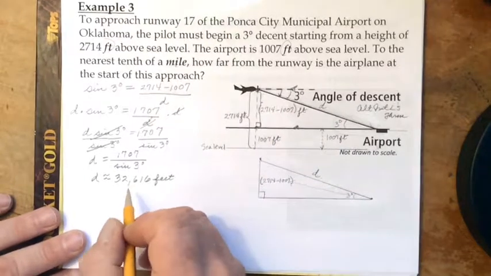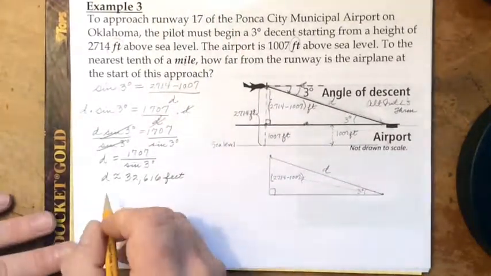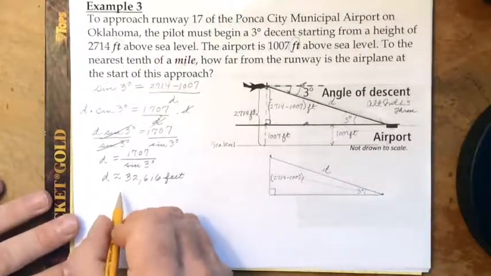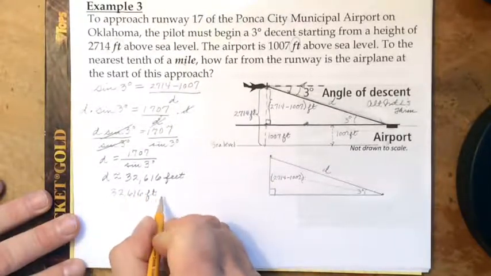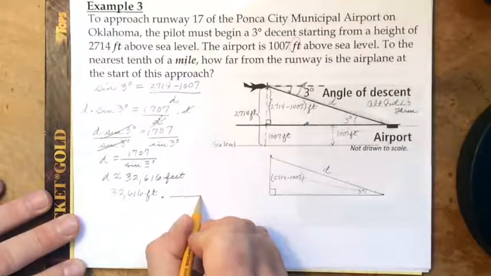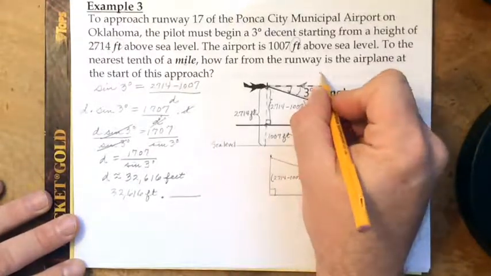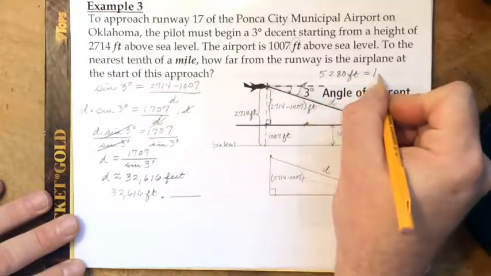Now, to find it in miles, what we need to do is convert. Use a little dimensional analysis, or conversion analysis here. So we have 32,616 feet, and we need to multiply it by a conversion factor using miles and feet. And if you don't remember, there are 5,280 feet in every mile.